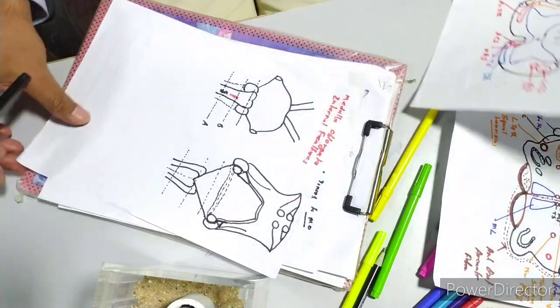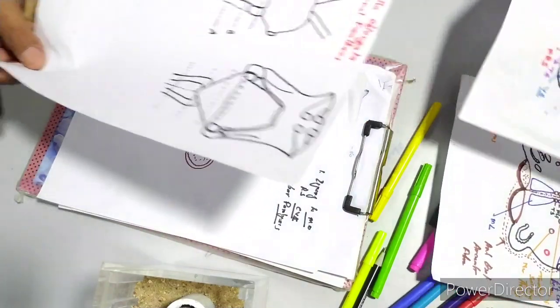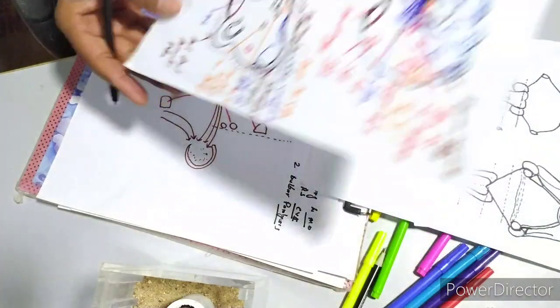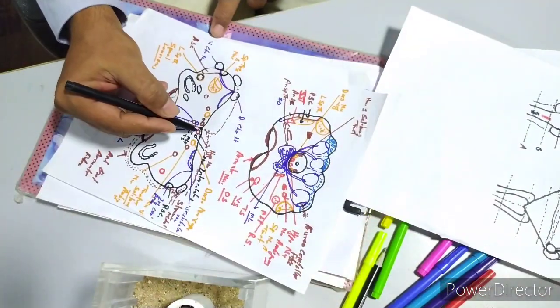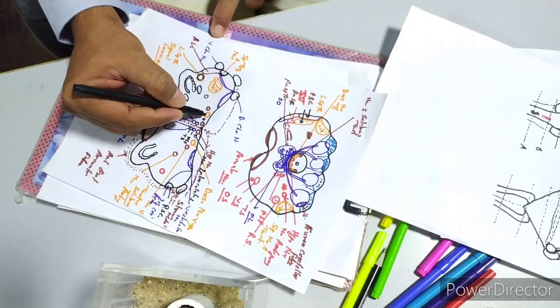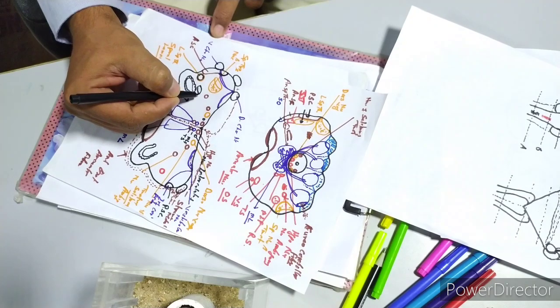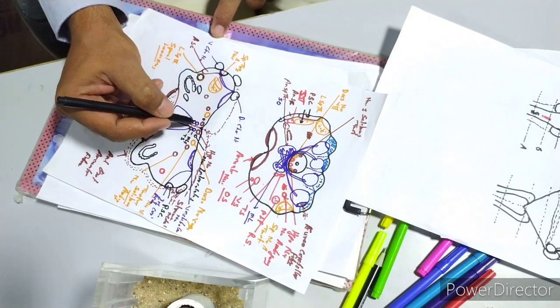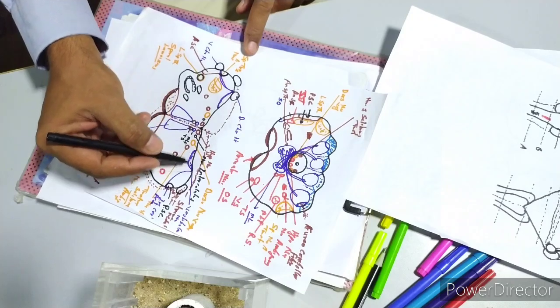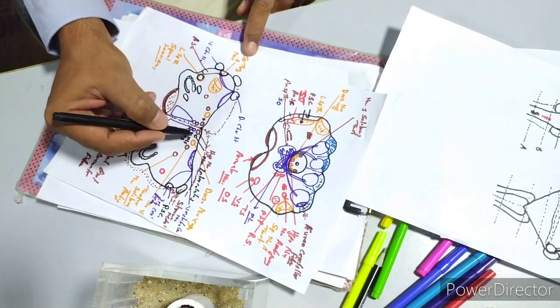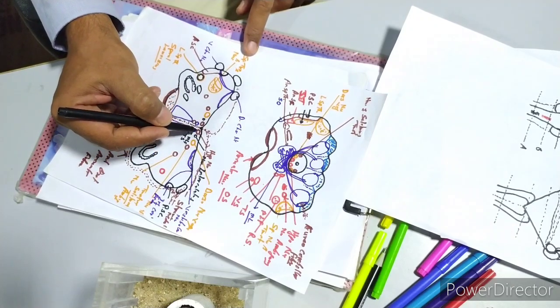The hypoglossal nucleus is located here, then the dorsal nucleus and the nucleus ambiguus. So these are important cranial nuclei. What happens when damage occurs in the medulla, especially in the upper part of the medulla?